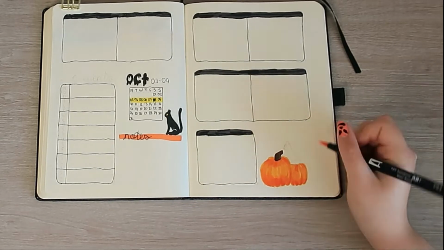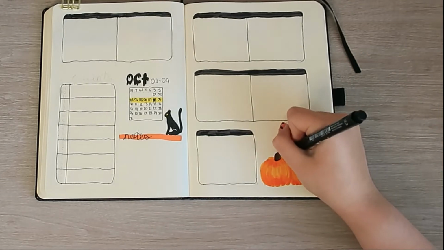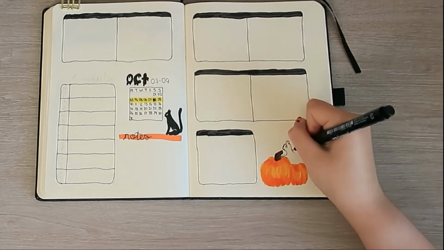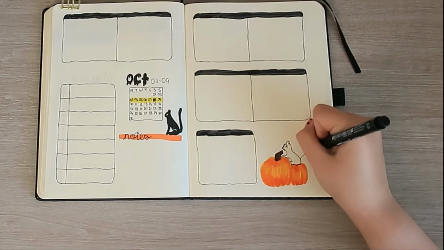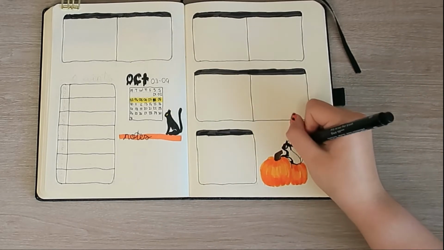I just thought that it gave them a lot of personality, and that is also why I highlighted the week in the mini calendar in yellow, just to have a little bit of coherence in the colors.